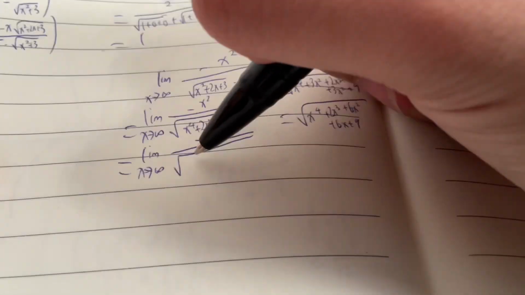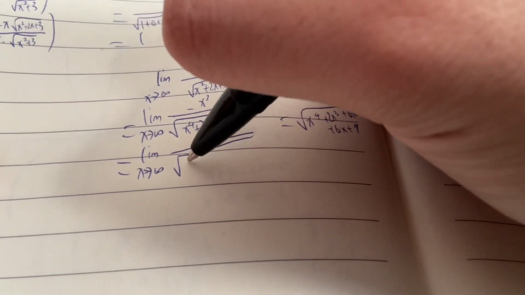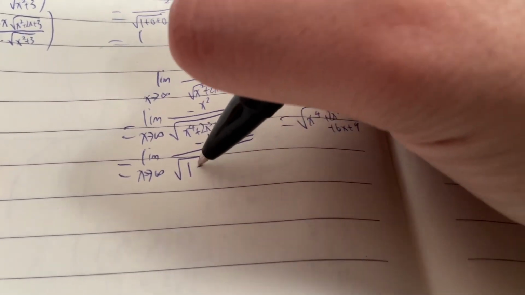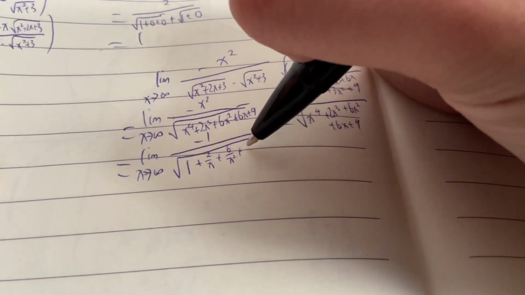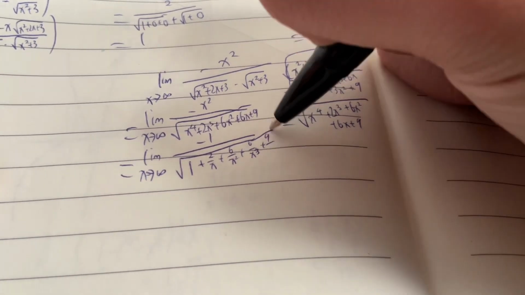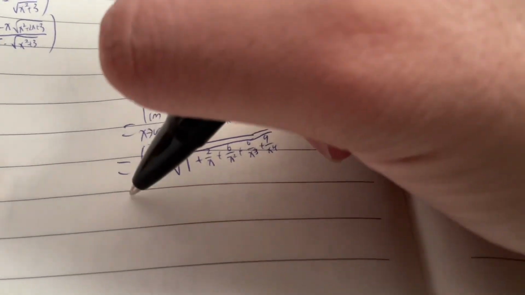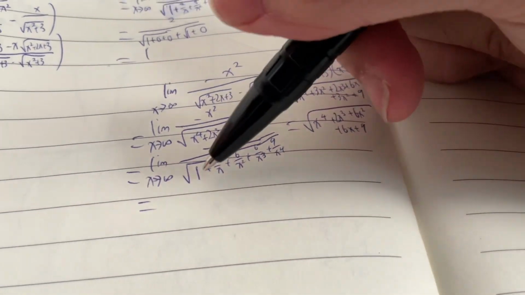We don't want an infinity inside, so divide by x to the power 4 inside, so you can get 1 plus 2 over x plus 6 over x squared plus 6 over x cubed plus 9 over x to the power 4. So you can get what? Limit as x approaches infinity, and then put it all in.